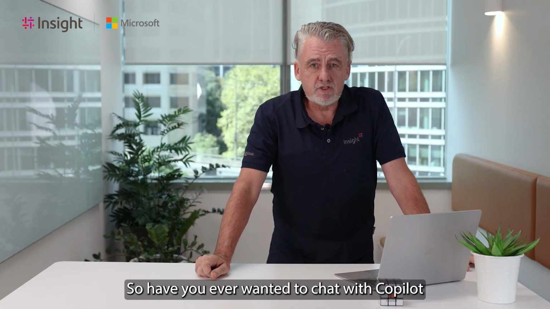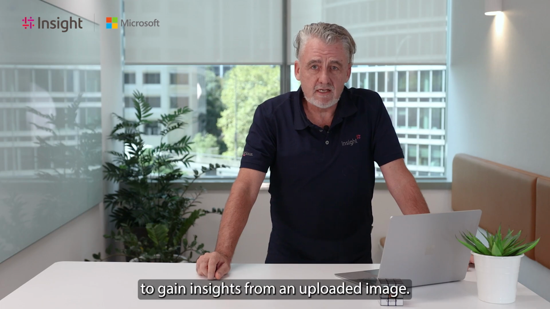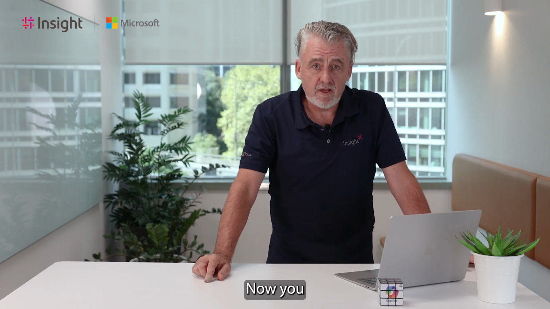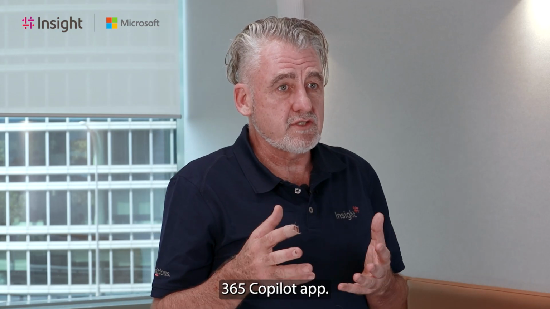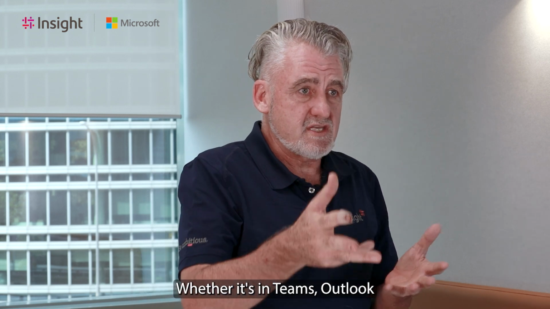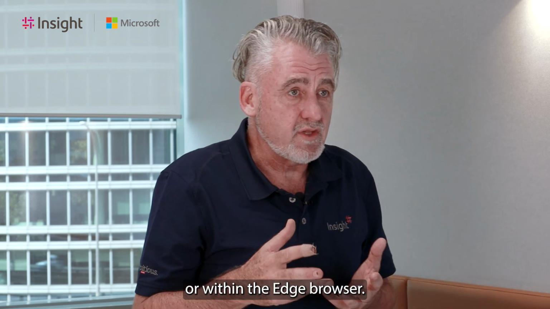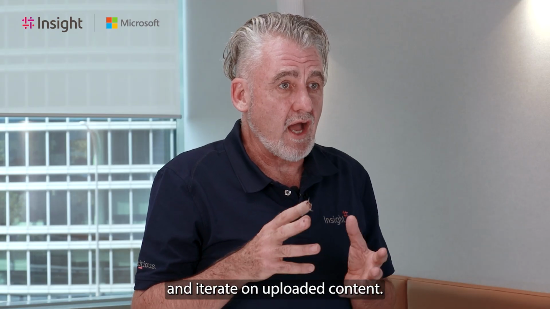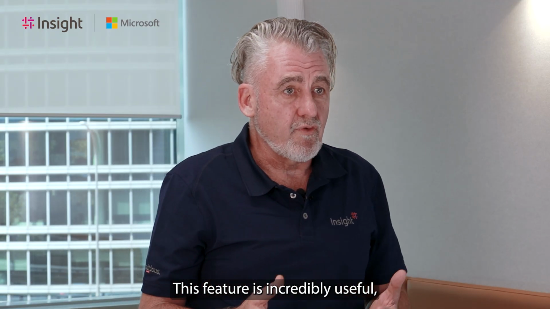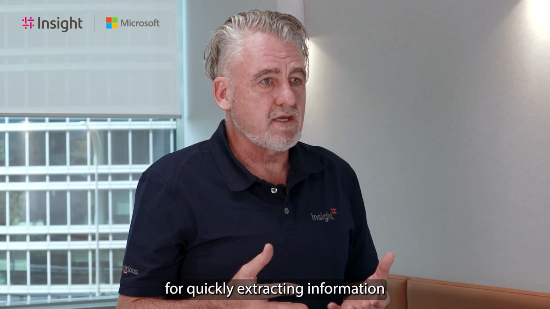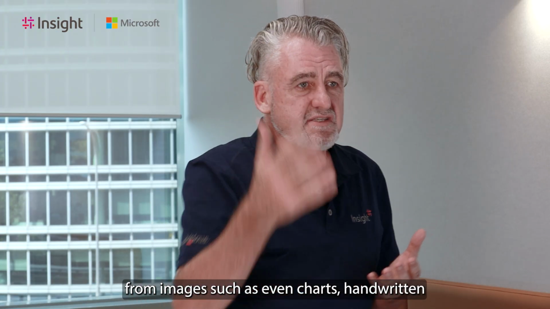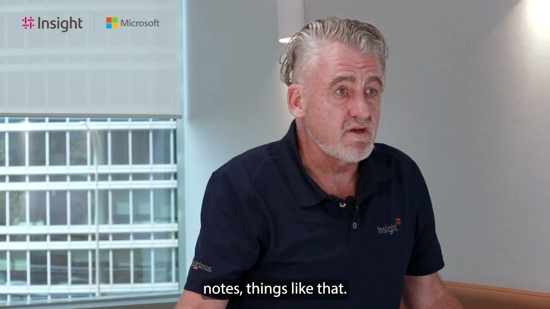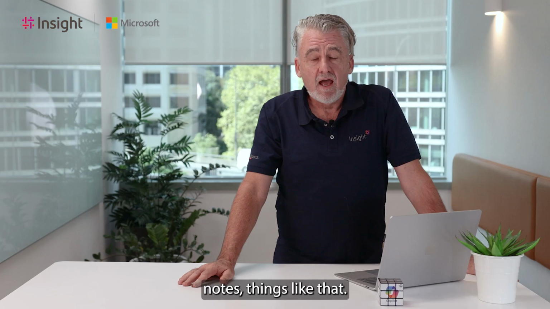Have you ever wanted to chat with Copilot to gain insights from an uploaded image? Now you can. Whenever you're using the Office 365 Copilot app, whether it's in Teams, Outlook, or within the Edge browser, Copilot can help you understand and iterate on uploaded content. This feature is incredibly useful for quickly extracting information from images, such as charts, handwritten notes, things like that.